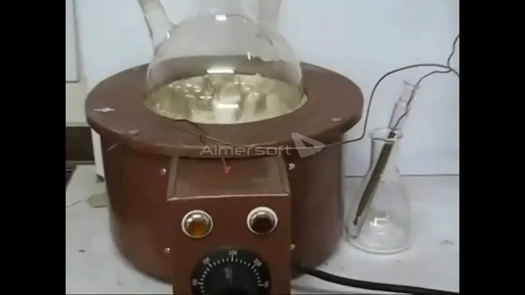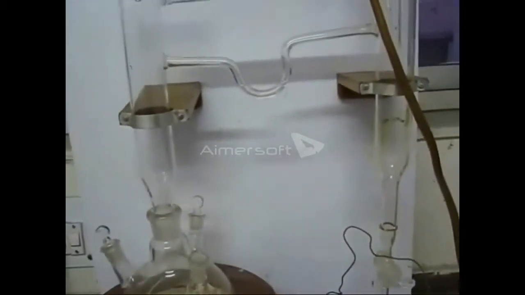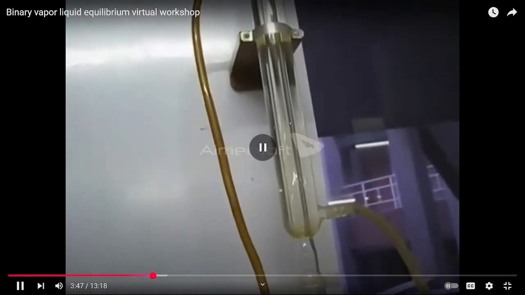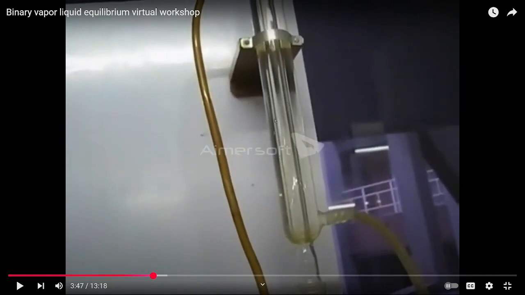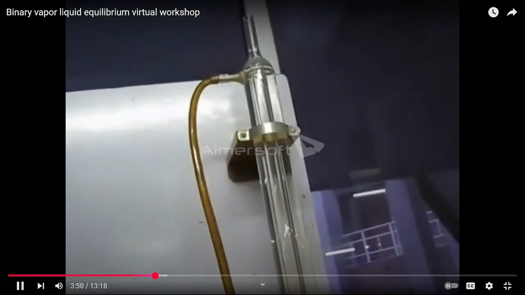This is the experimental setup showing the round bottom flask, the heater, and the condenser. You can see here two water streams. In your condenser, this is the condenser tube which is inside, and outside the condenser tube there is another hollow tube where water flows. So this is the water inlet and that's the water outlet, to cool down the vapor coming from our bottom flask.